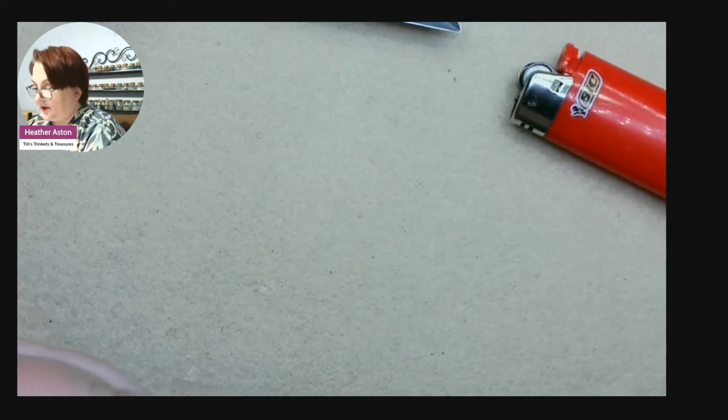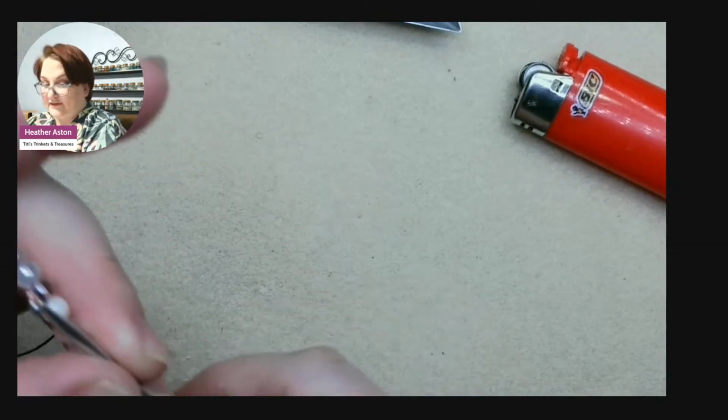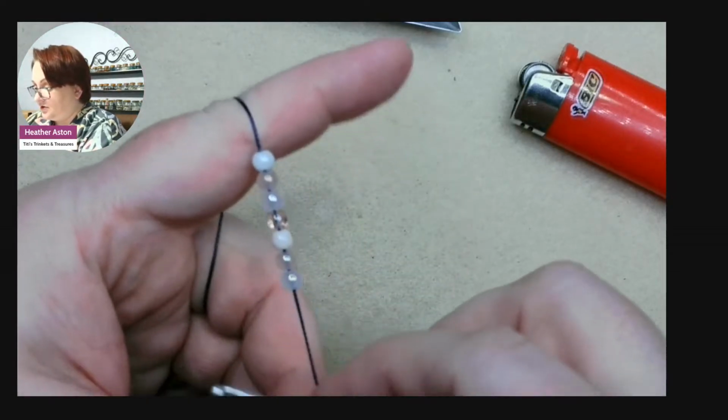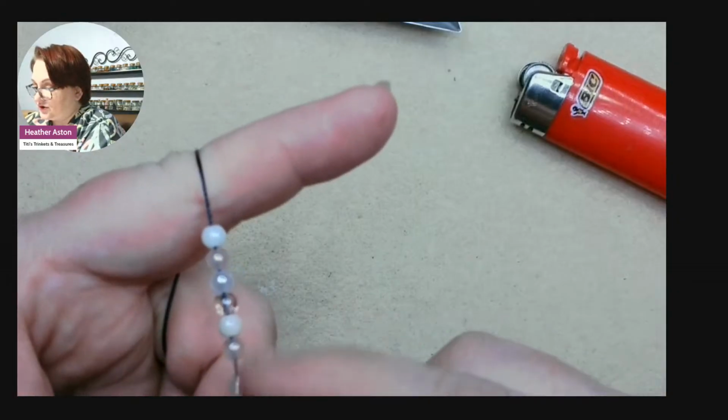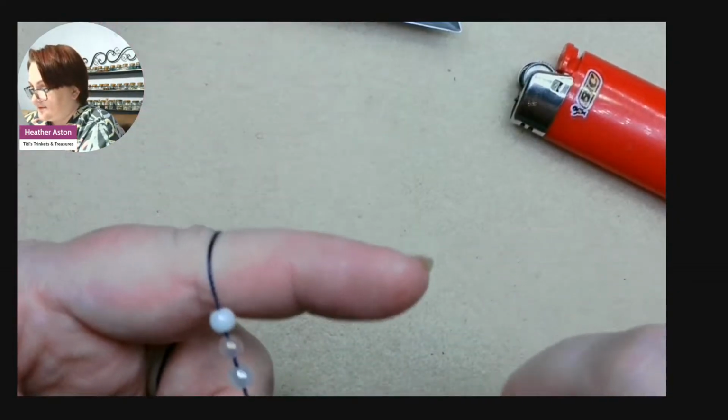I just flip them up out of my way when I need to. I hope I strung enough. Oh, I did. There's a whole bunch. I was like, oh no, I wasn't sure that I had strung enough. I had.